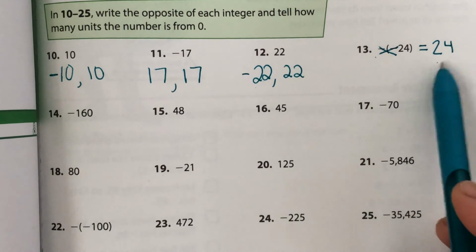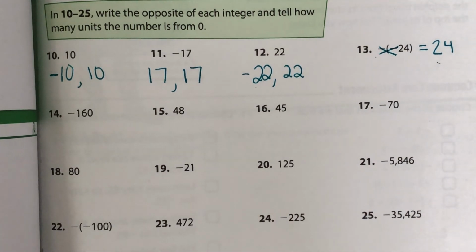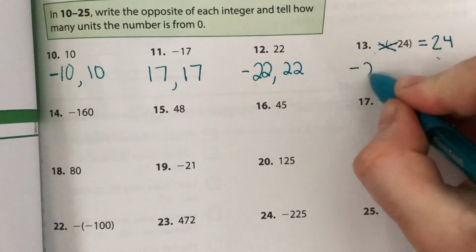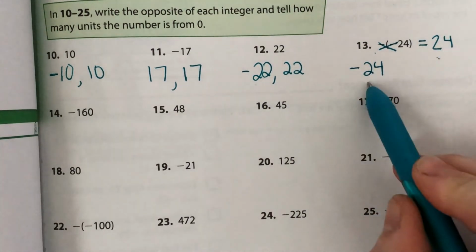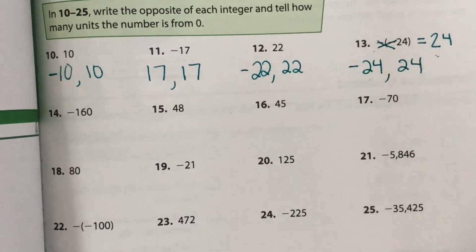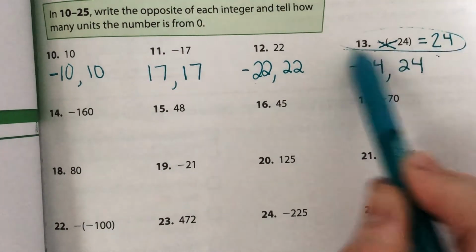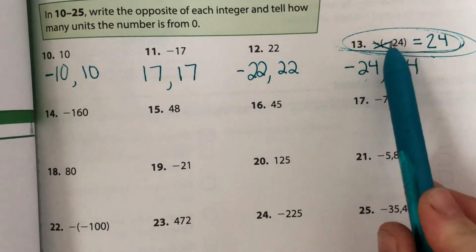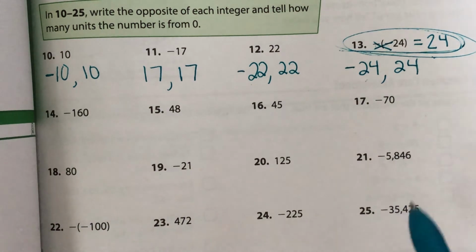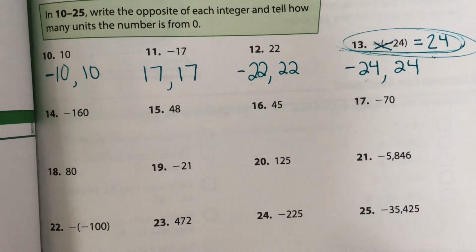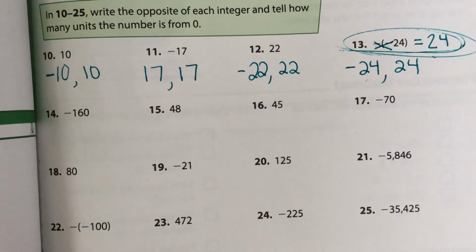Now this is easier to find the opposite of. So what's the opposite of 24? Negative 24. And how far away is negative 24 from 0? 24. So this question is a little tricky. All you really need to know, don't even look at the negative. Just tell yourself those two negatives cancel out and they become a positive, just 24.